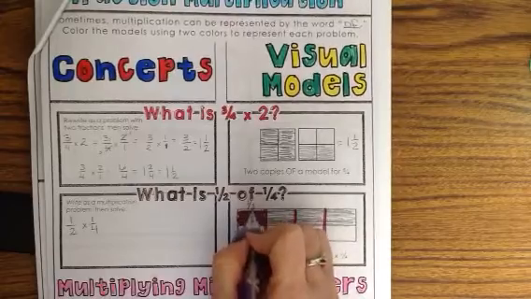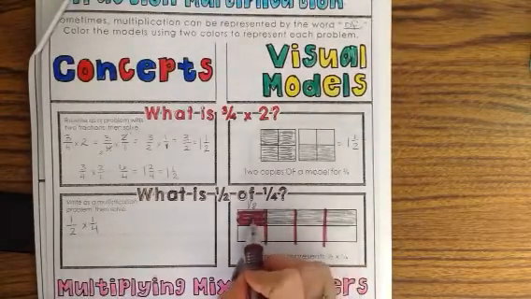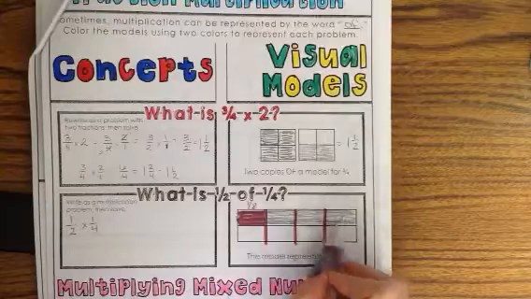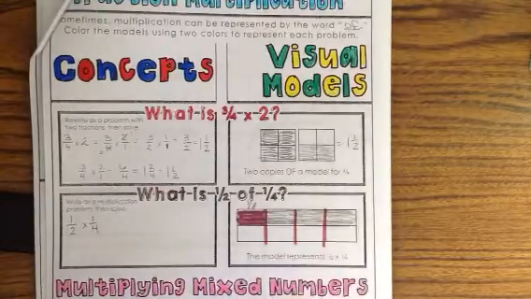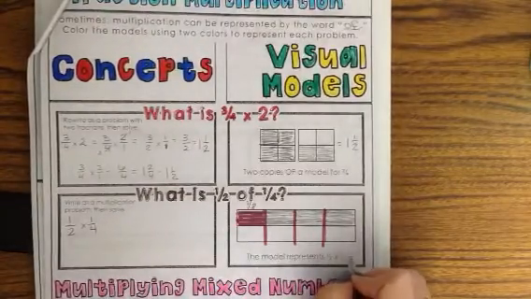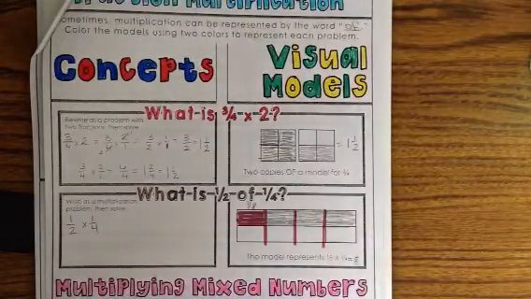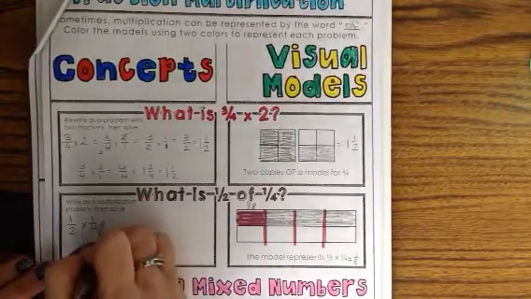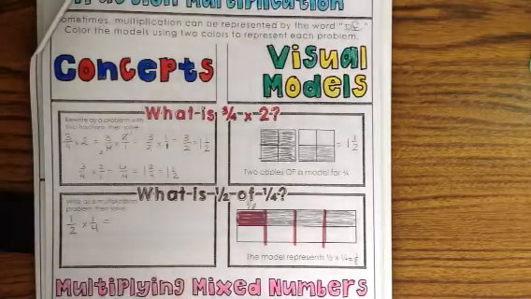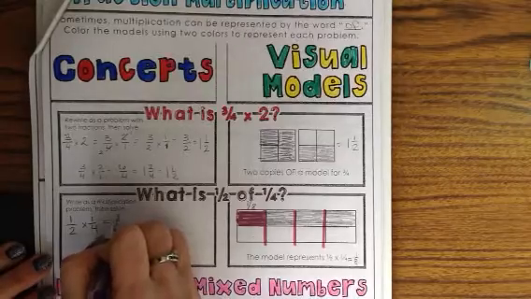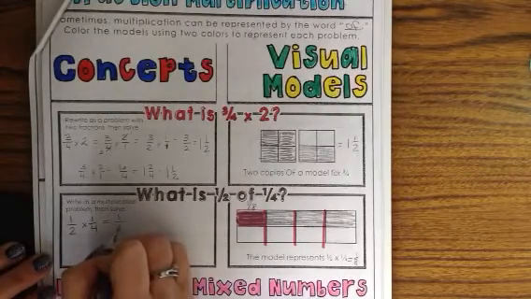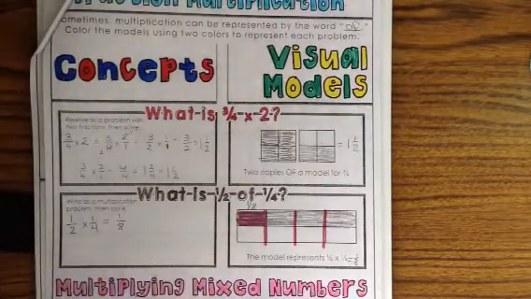The reason it is 1/8 is because I have one piece out of 1, 2, 3, 4, 5, 6, 7, 8 pieces. So my answer to this is 1/8. And we're going to do it mathematically on the other side also. So I can't do any cross canceling and simplifying because there's nothing to do there. So up here I go 1 times 1 is 1, 4 times 2 is 8, and my answer is 1/8.